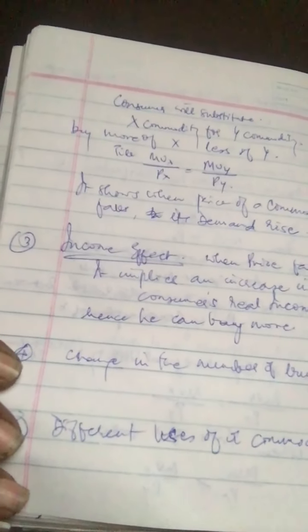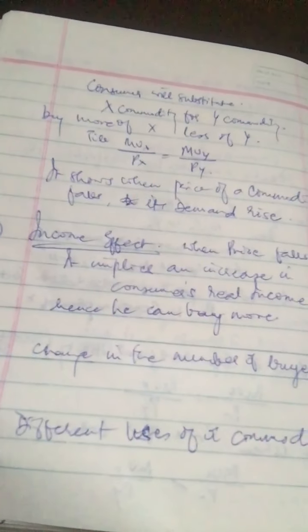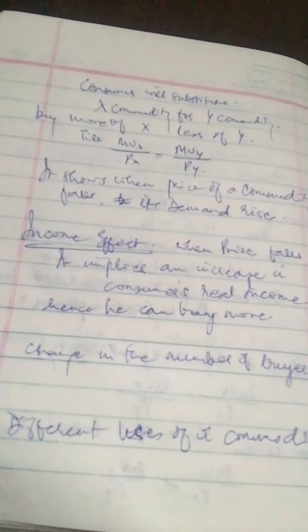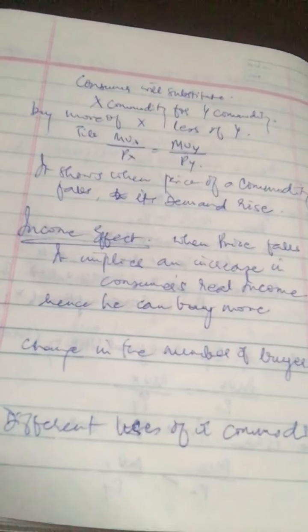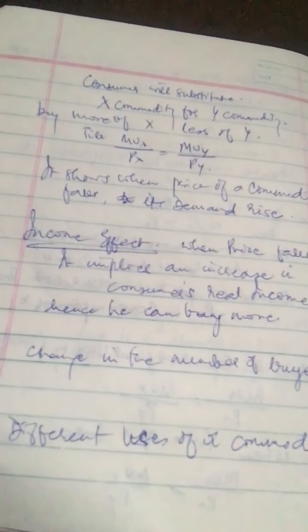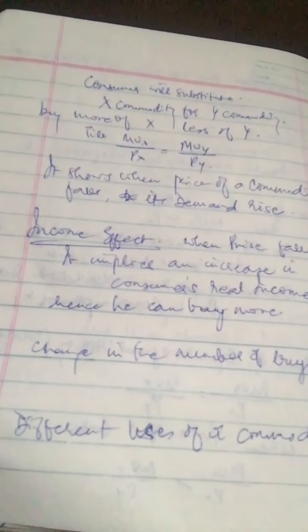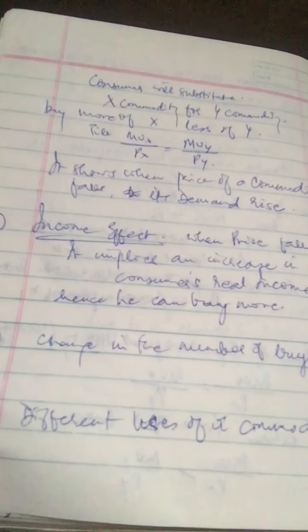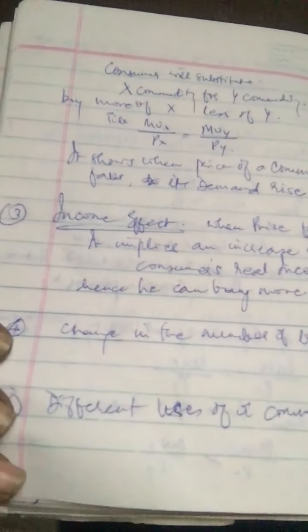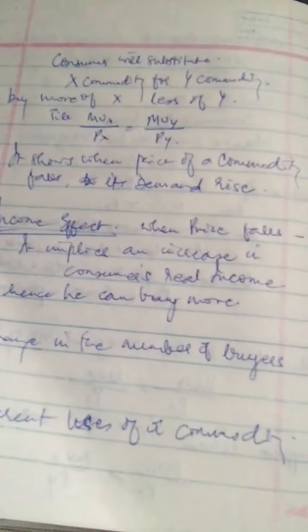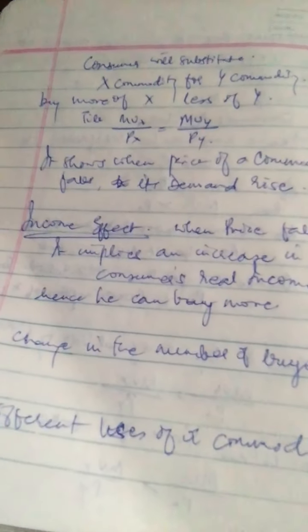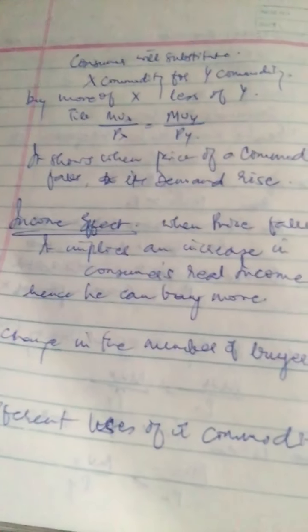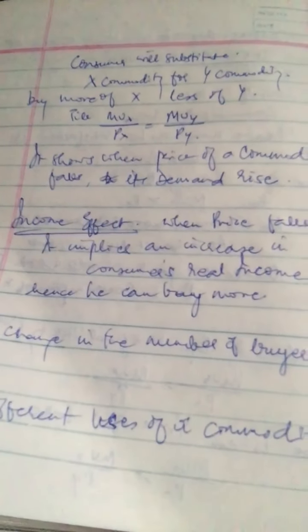Now let's take another one, change in the number of buyers. When the price of a commodity falls, many new buyers start demanding the good which they were not able to buy earlier due to high price. Besides new buyers, old consumers also start buying more quantity of the good. On the other hand, when the price rises, demand falls. Like the example of oranges, if they become cheaper, there'll be new buyers who come into the market who were not purchasing those oranges for 80 rupees. So when the price falls, new buyers also come into the market.